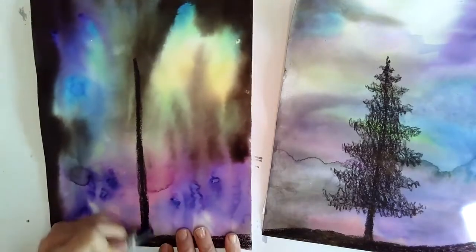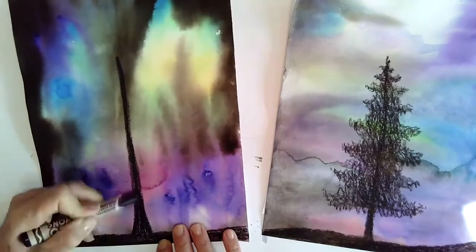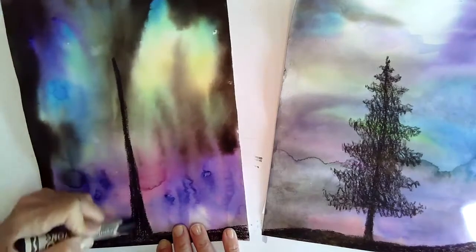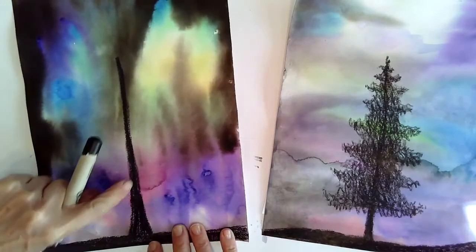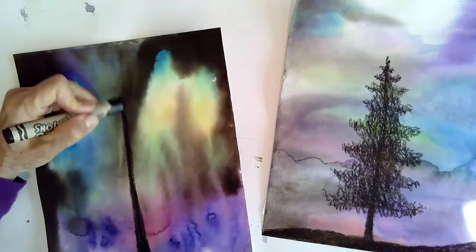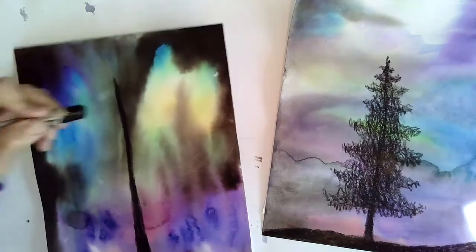Okay, so now I want my trunk a little chubbier at the bottom, so I'm going to make it just a little fatter. And I want to make sure that it blends nicely, that it goes from wide to medium to super skinny all the way up at the top. I'm going to make mine a little taller and a little skinnier at the top. See how I did that?